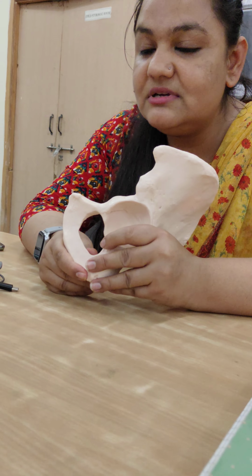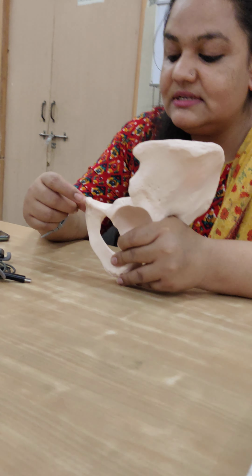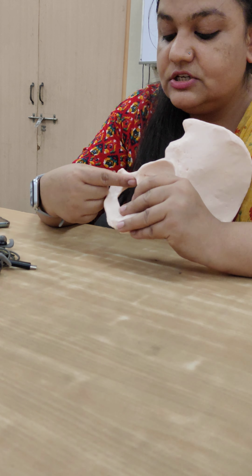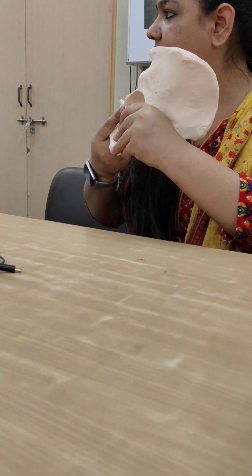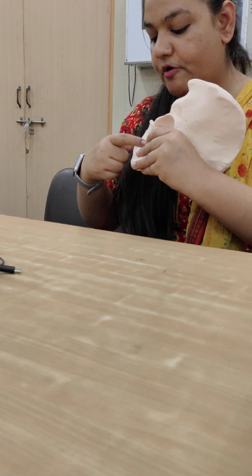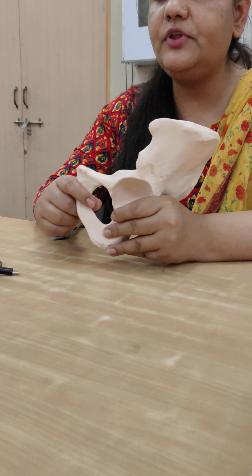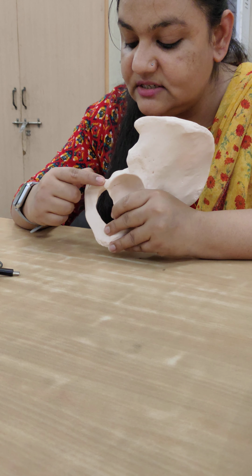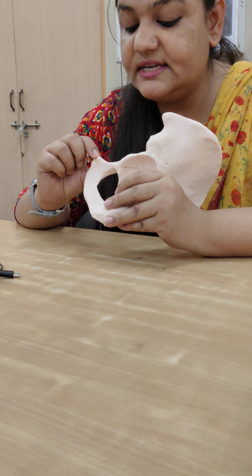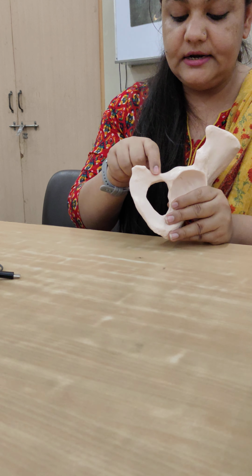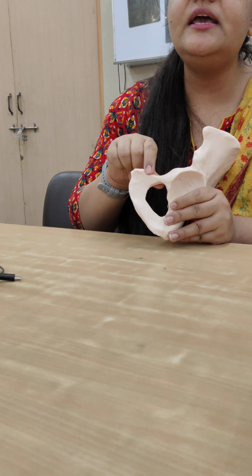Now this superior ramus is important here. You can see the superior ramus has borders and surfaces. This is the inferior border of the superior ramus, which forms the upper boundary of the obturator foramen. Then it has this border and this border. The border extending from the pubic tubercle up to the iliopubic eminence is called the superior border.